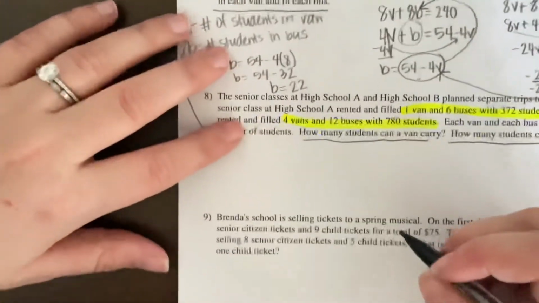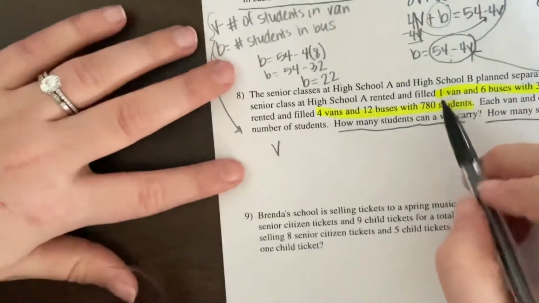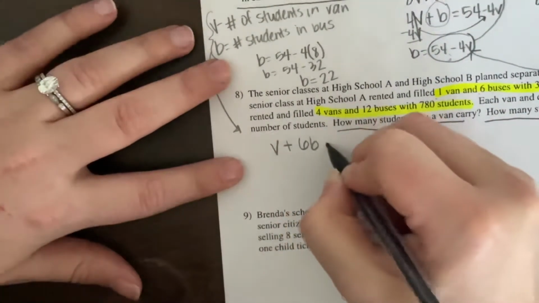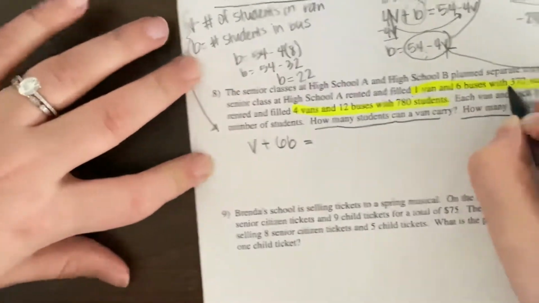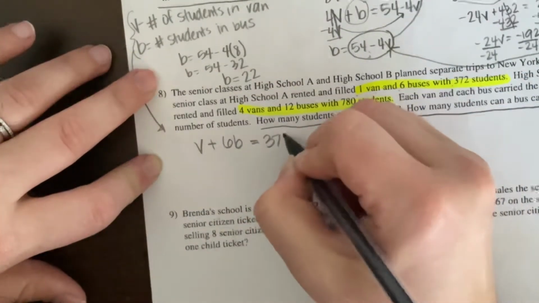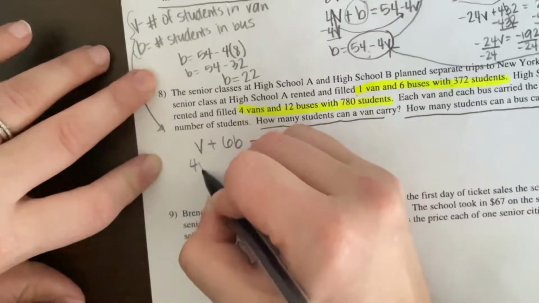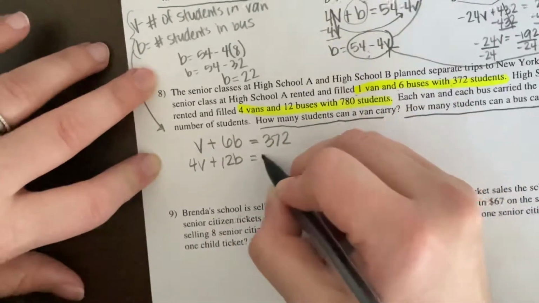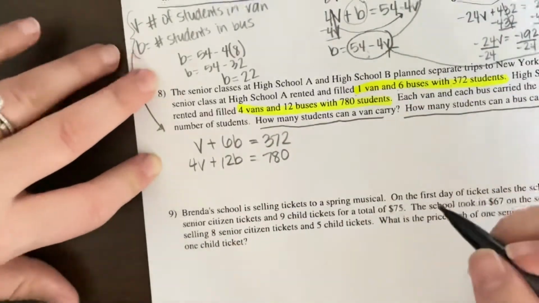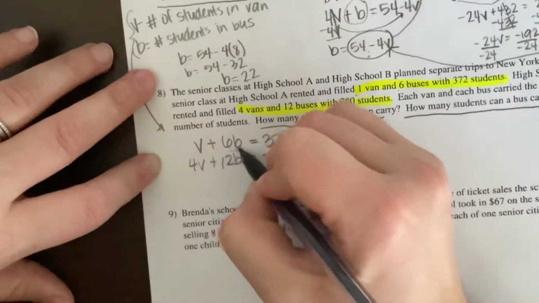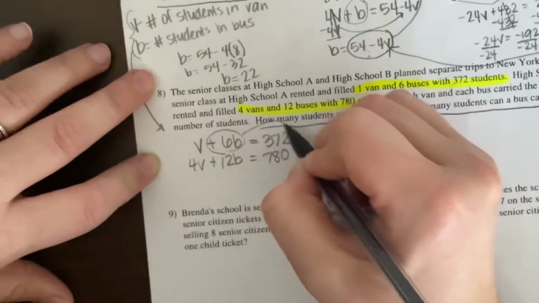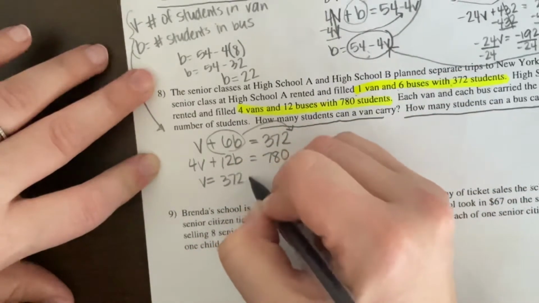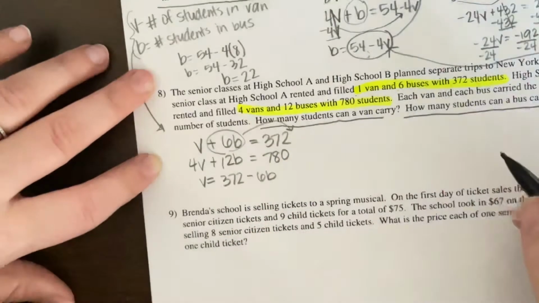So I have 1 van plus 6 buses equals 372 students. Then I have 4 vans plus 12 buses equals 780 students. I can do substitution. All I'd have to move is this positive 6B over by subtracting. So I'll get V equals 372 minus 6B.